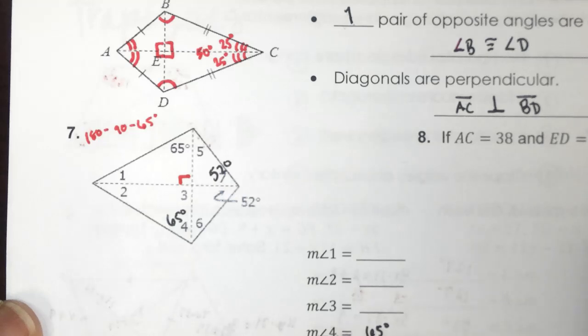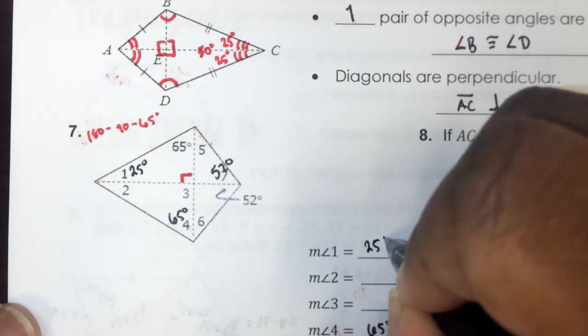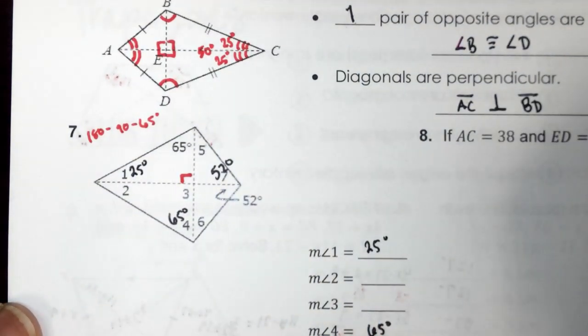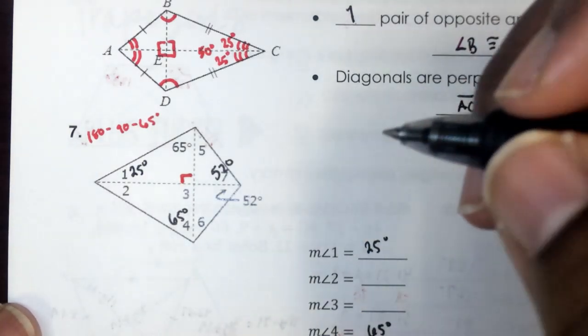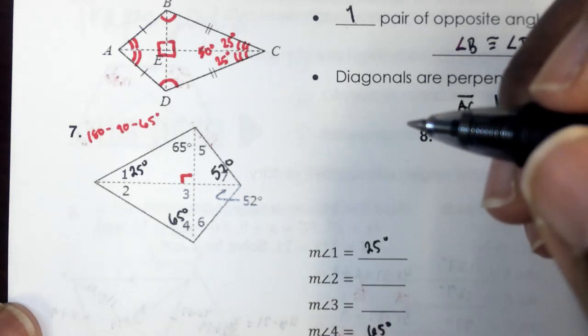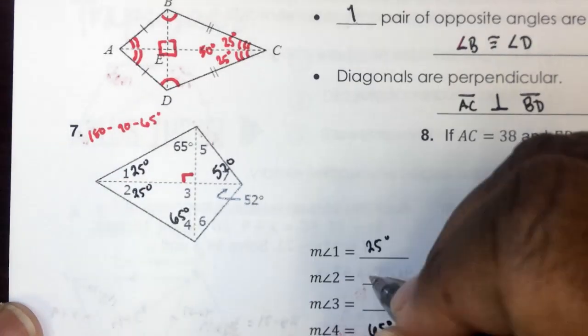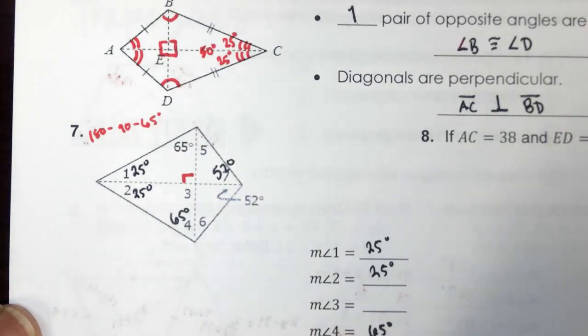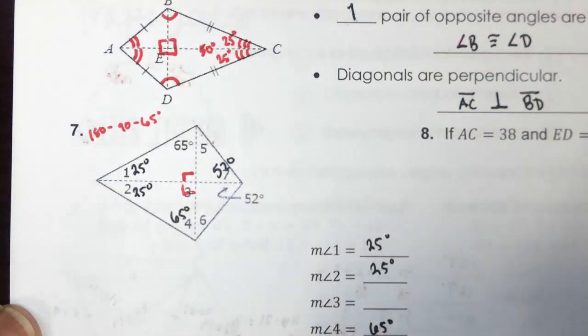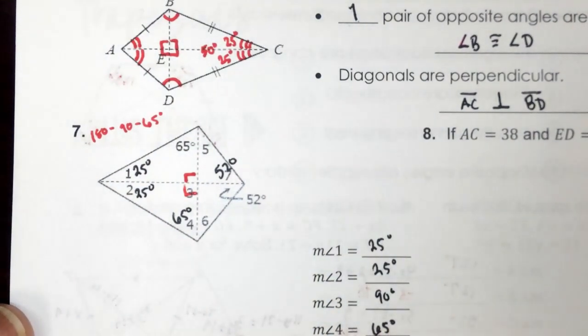What you got? Vernon, what's angle 2? Say it again. No trick. What's angle 2? Exactly. What's angle 3, Vernon? 90. I'm done with you. Find somebody else.